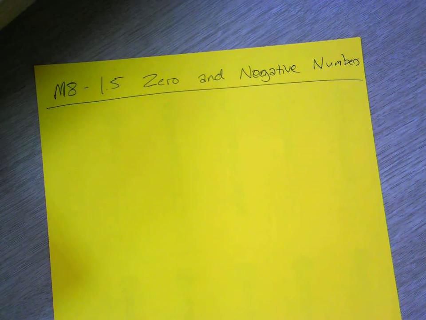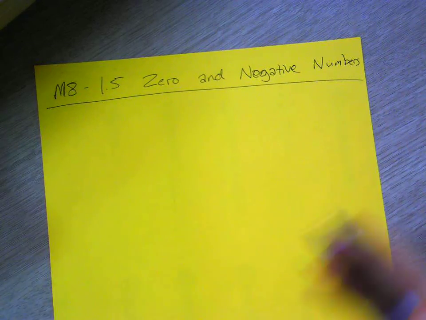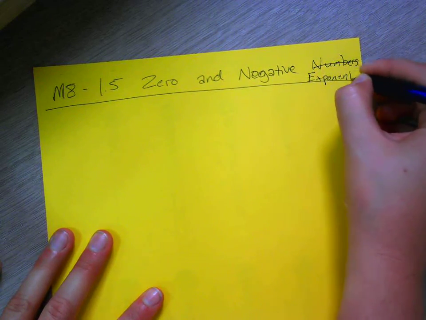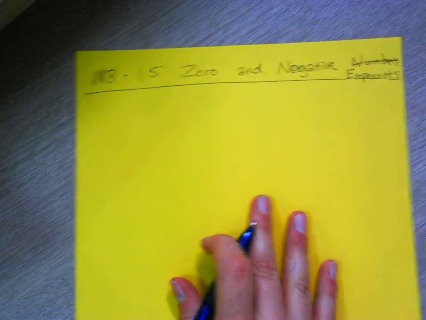Zero and negative exponents. Now, to start, I want to review this hands-on activity we did in class.